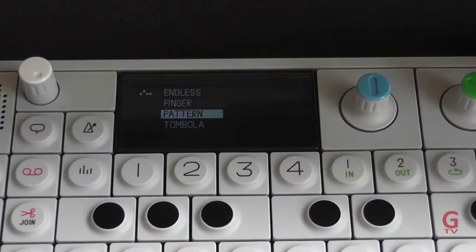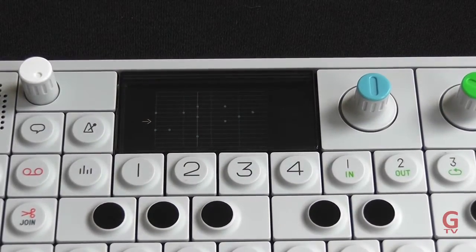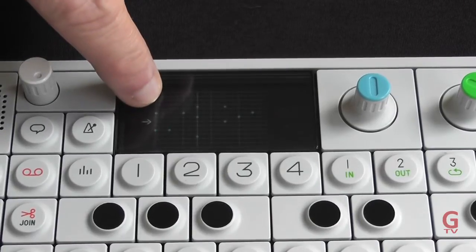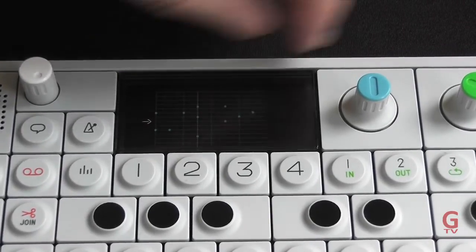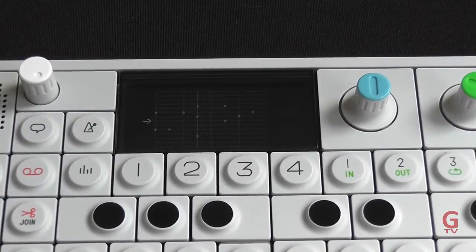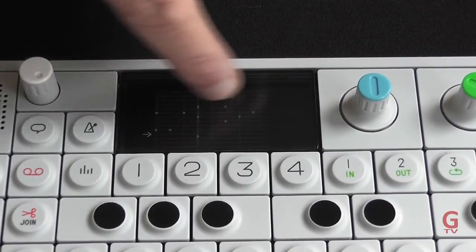The pattern sequencer is more traditional. It follows a grid, and you can select which keys play at which point of the grid using the controls to select various elements along the pattern.